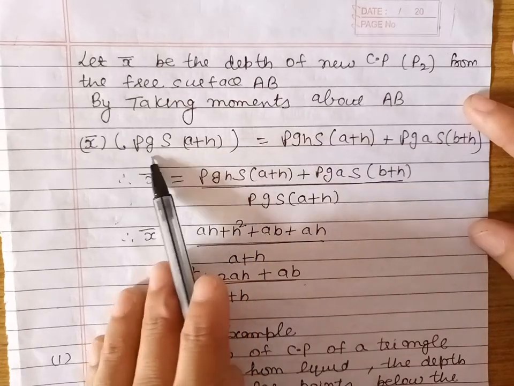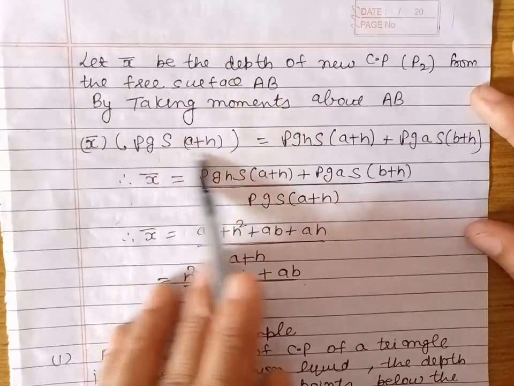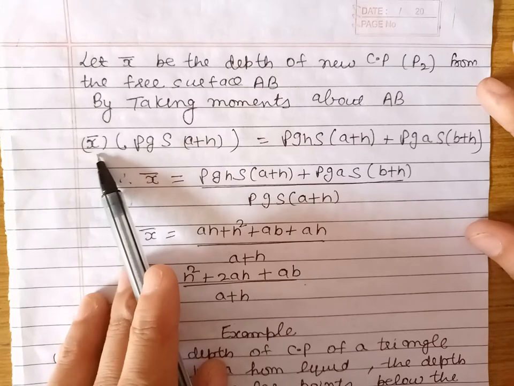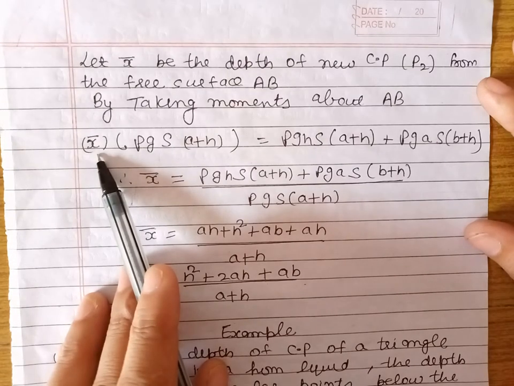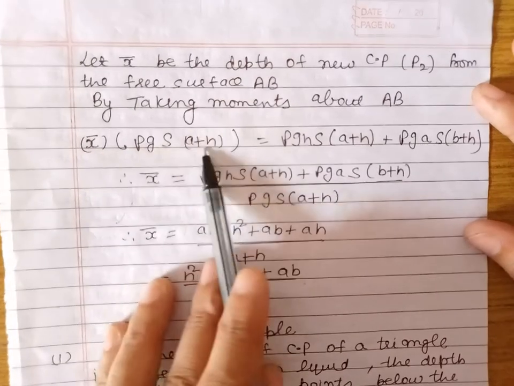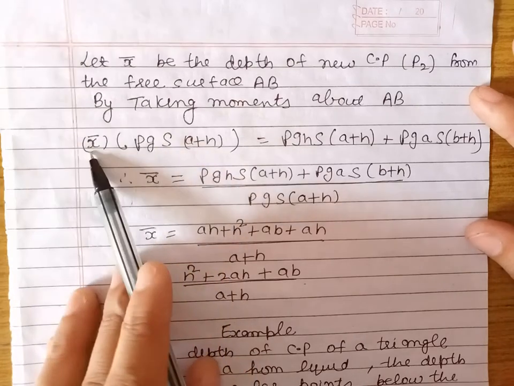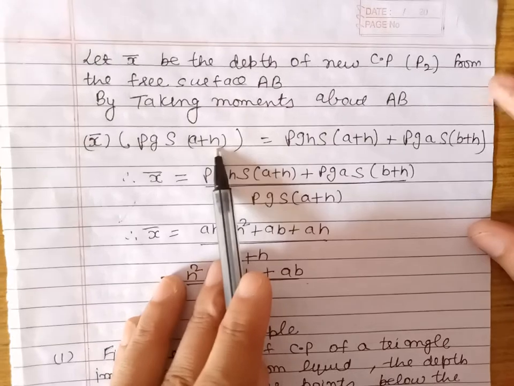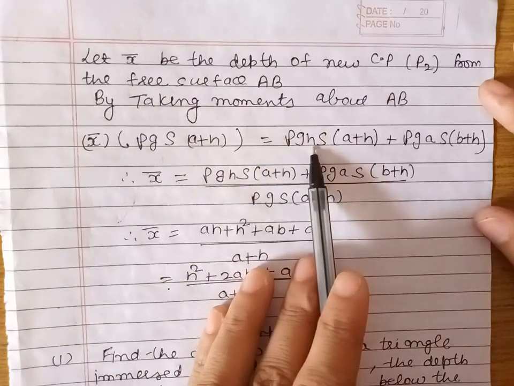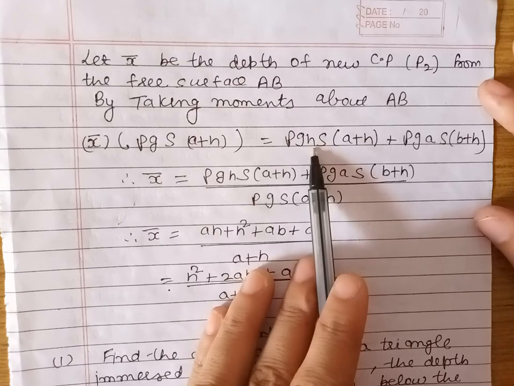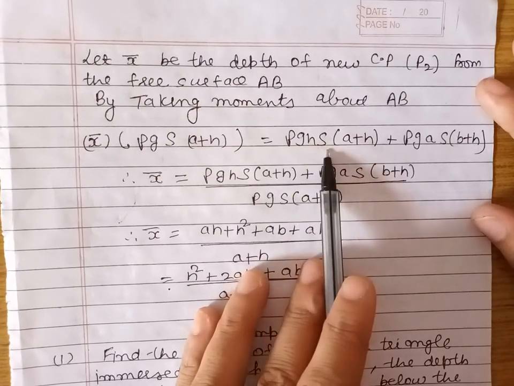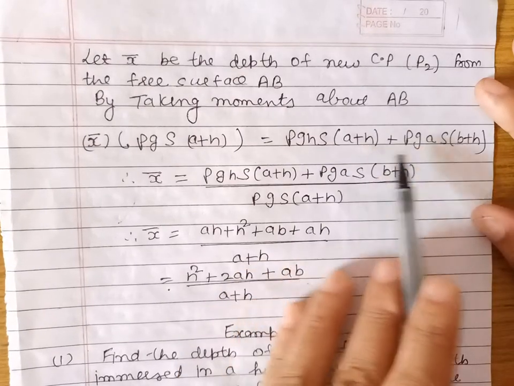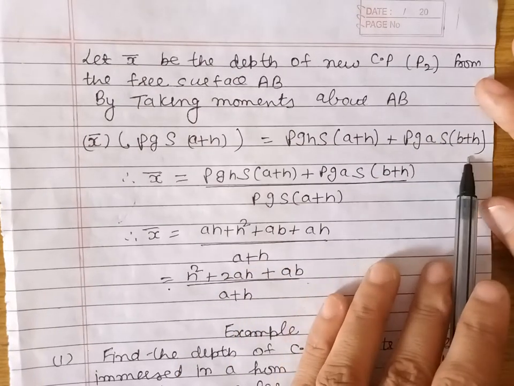The moment of the resultant force is given by force into the perpendicular distance of the line of action of the force from the free surface, that is x bar. So x bar into rho g S into A plus h is equal to the moments of the two forces acting at P1 and G1. Those are given by rho g h S into A plus h plus rho g A S into B plus h.